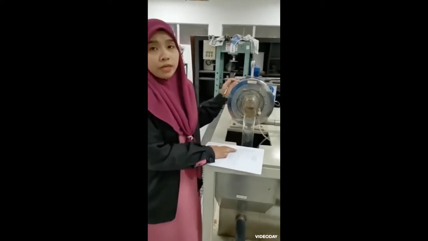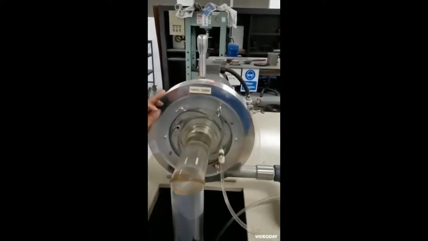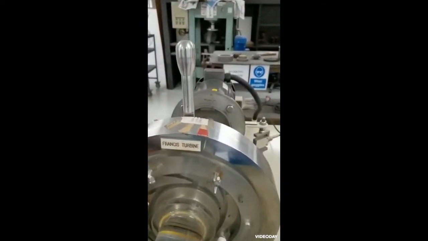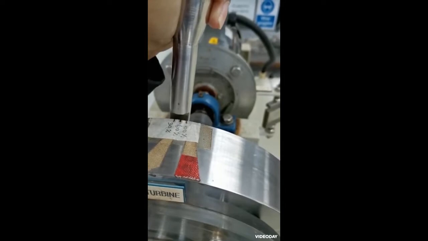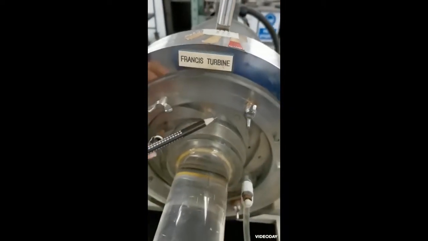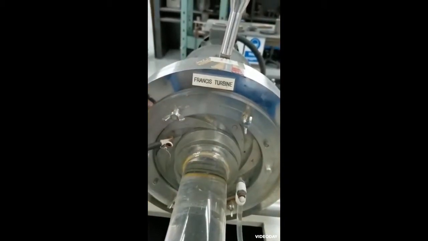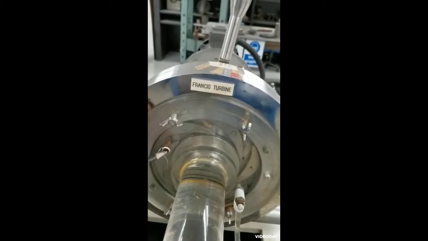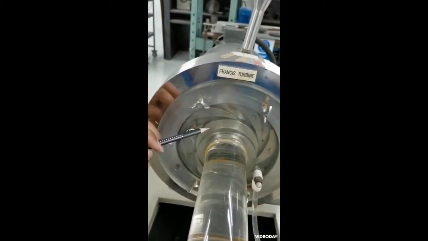For the Francis turbine, we have 3 openings: 100%, 60% and 30%. What you need to do is move the handle to get 100% guide opening. Then we set 100%. Here is the vane. We have 6 vanes here, as you can see. The rotating part is the impeller of the Francis turbine. You can see here, this one is the impeller.